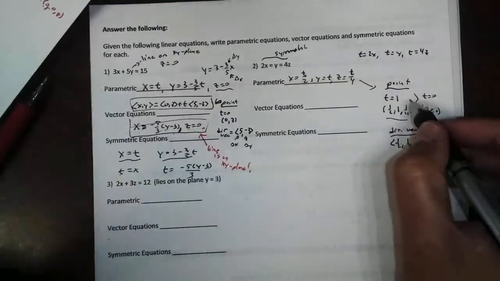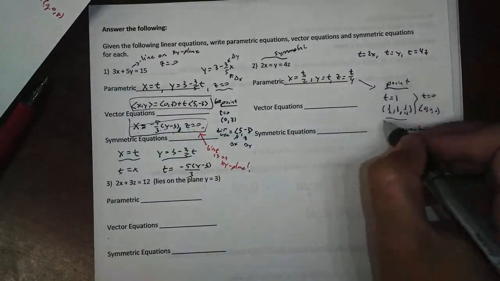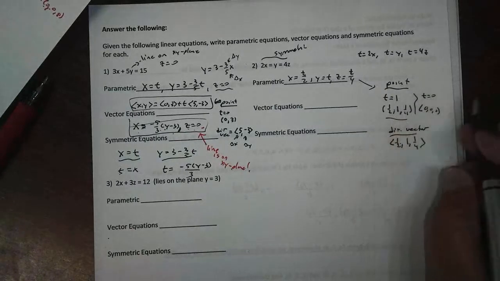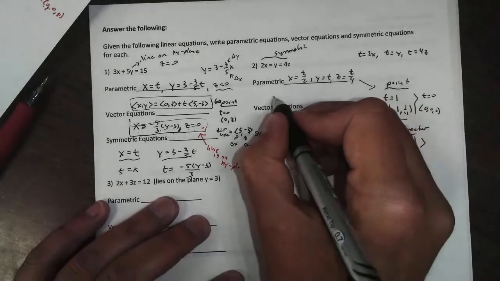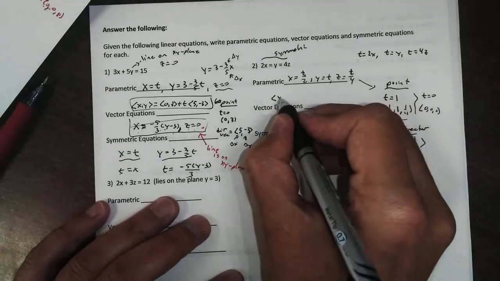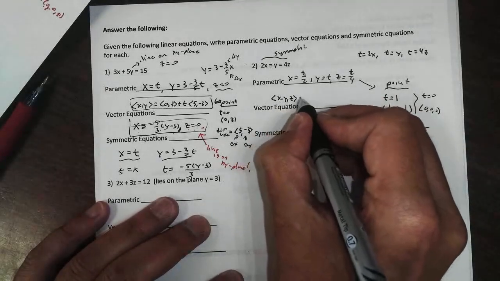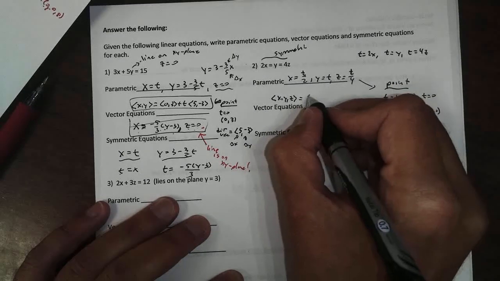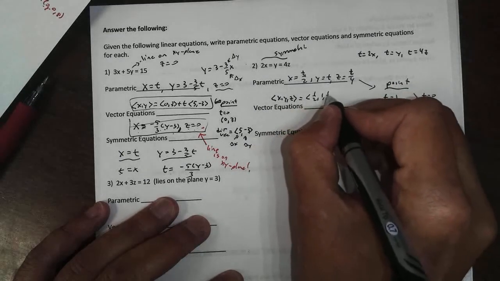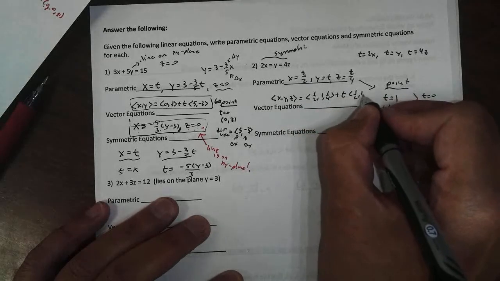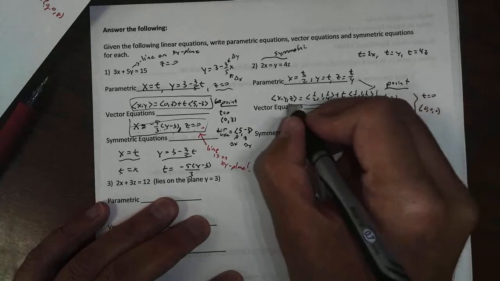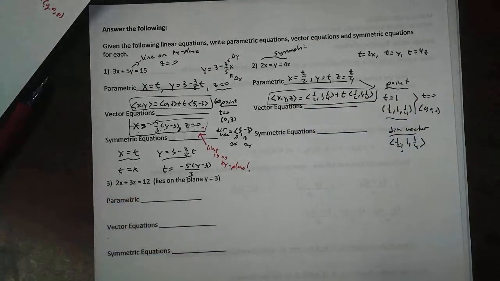Okay, so you can pick any t value. You'll get a different point depending on which t value you pick, but your direction vector will always be the same. So my equation now, in 3 variables, is x, y, z, and that's going to equal, I'm going to pick my point, 1/2, 1, 1/4, plus t times my slope, 1/2, 1, 1/4. And that would be our vector equation.